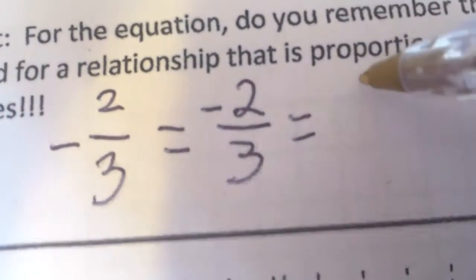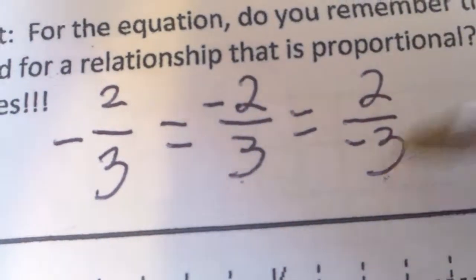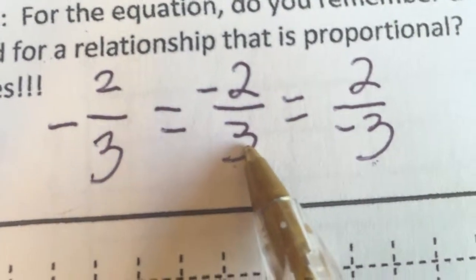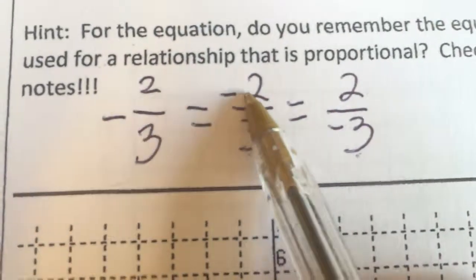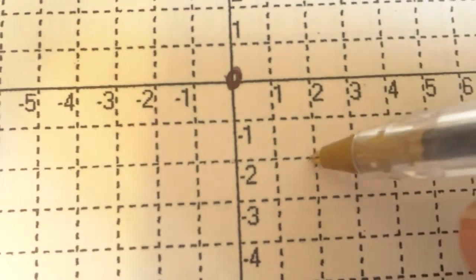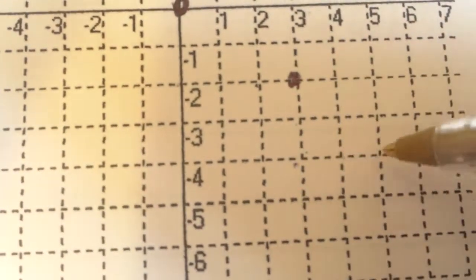Now remember, yesterday we talked about this. Negative 2/3 can either be written like this, or it can be written like this, because a negative divided by a positive gives us a negative, and a positive divided by a negative gives us a negative. So we can graph our slope rise negative 2, run 3, or rise positive 2 and run negative 3. So let's start with this one. If we rise negative 2 and run positive 3, we're going to rise negative 2 going down, run positive 1, 2, 3, rise again negative 2, run positive 1, 2, 3.